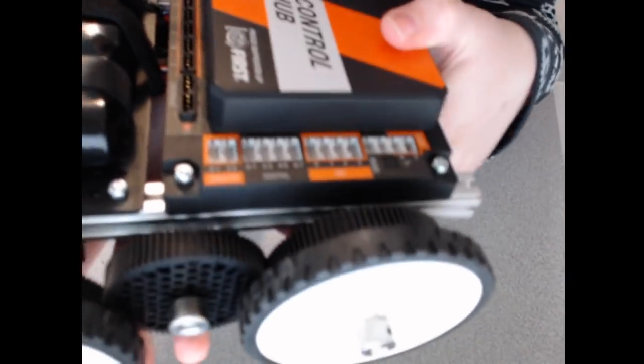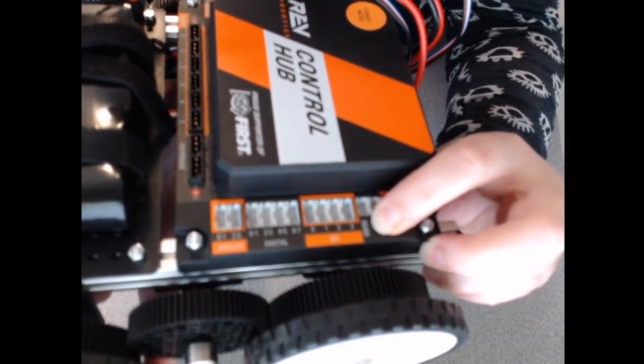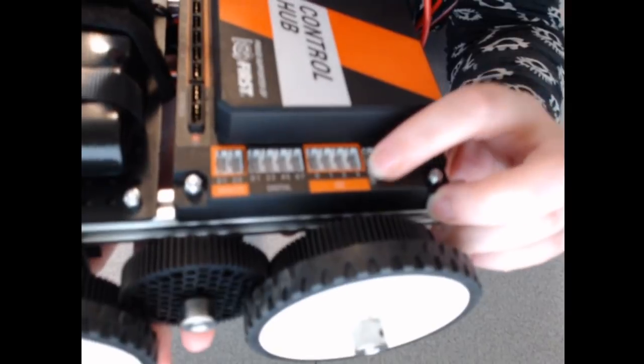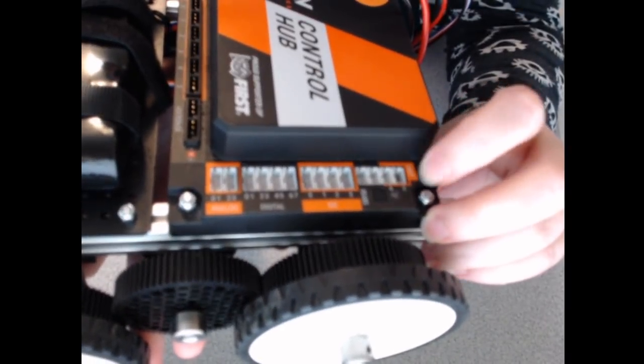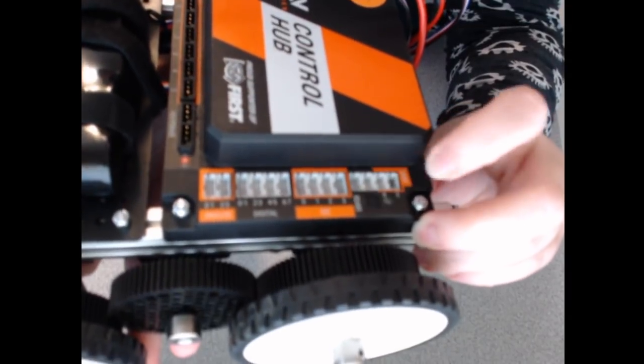And you just want to, once the control hub's off, press it. There should be a very slight clicking noise, and it just slightly depresses. Don't know if you can hear it, but it might be worth a try.